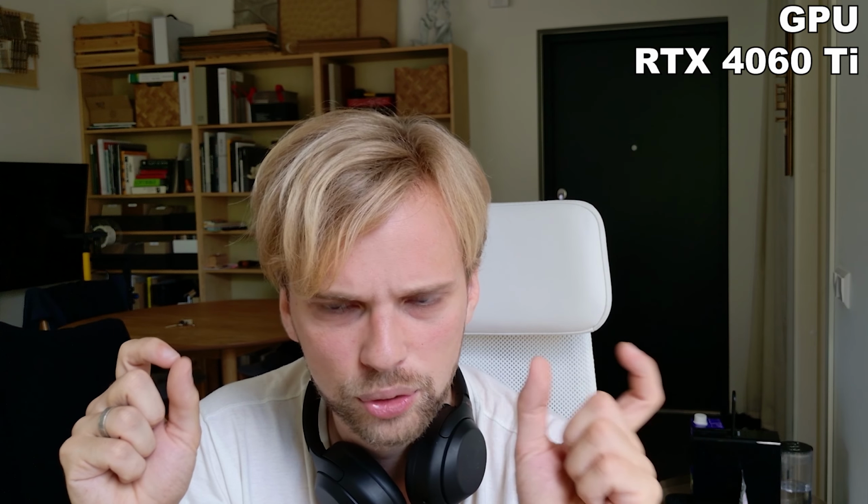And then Ti is basically a Prius, but the engine has been upgraded, right? So it does go quite fast, and 4060 Ti is almost at the level of 4070. So it's reaching that limit at which you would just give it another class, right? So keep that in mind. Super and Ti are like upgrades to the initial graphics card.